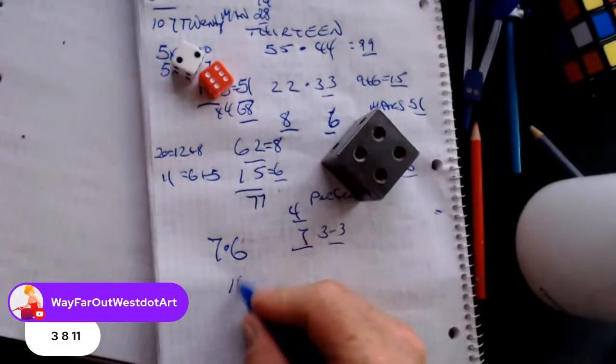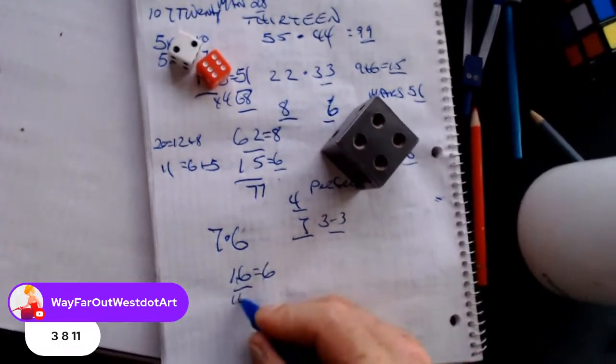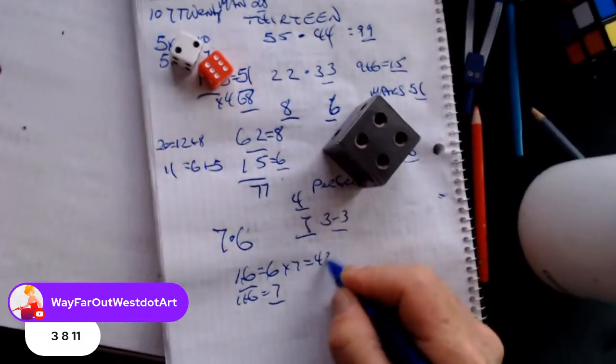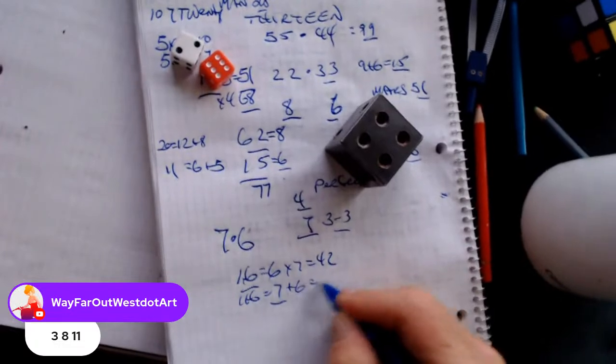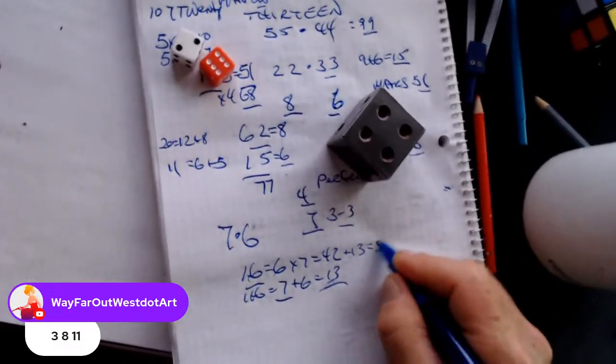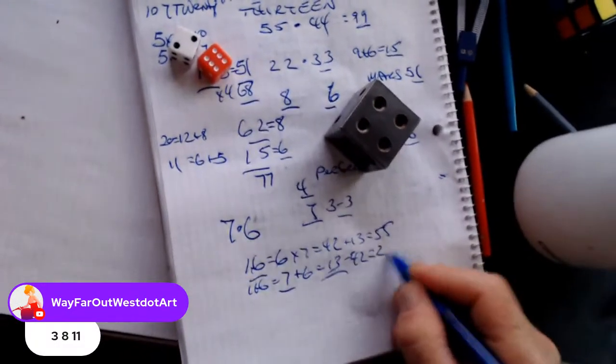And that 7 is where 16 comes in, and I multiplied it, and then I added it, and then I multiplied it, and then I added it, and it equaled 55, and I minus it, and I have 29.